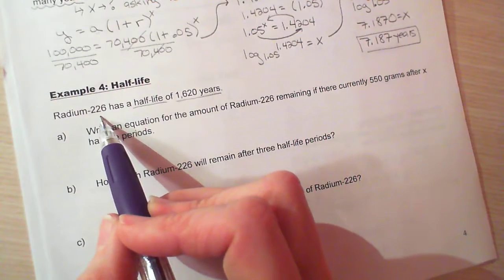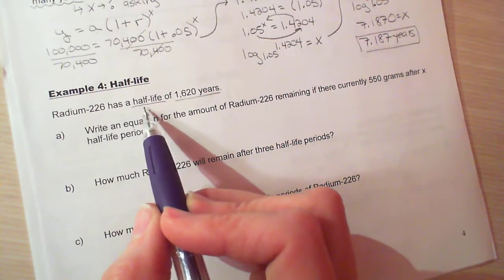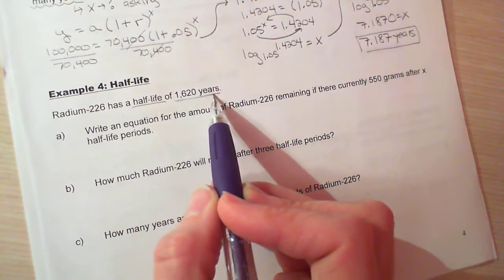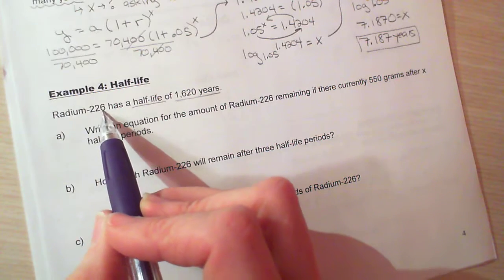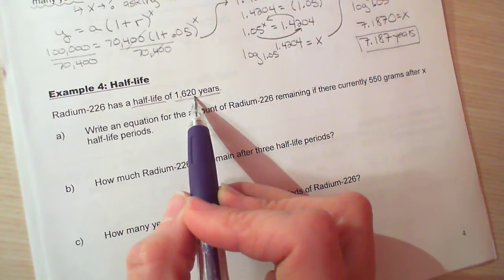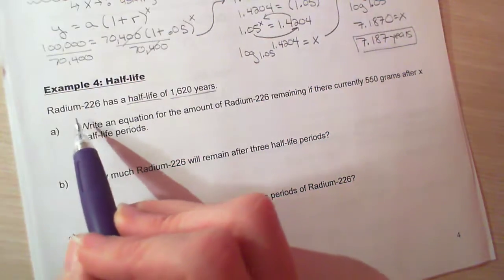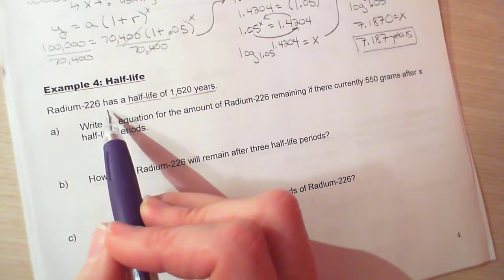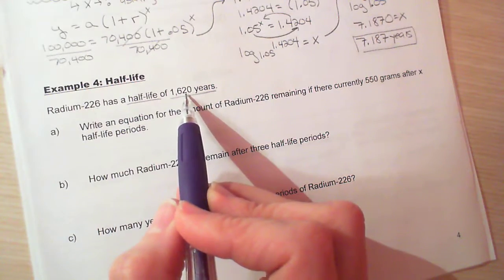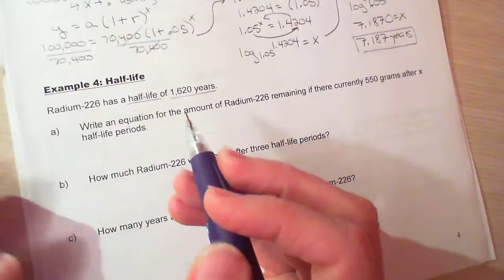So this is our element that we're dealing with. They tell us it has a half-life of 1,620 years. That means whatever you start with, it's going to decay to half its amount, and it's going to take this many years to do it. So say if you started with, I don't know, 100 grams, after 1,620 years you'd have half of what you started with, so you'd have 50 grams. So that's what half-life means.